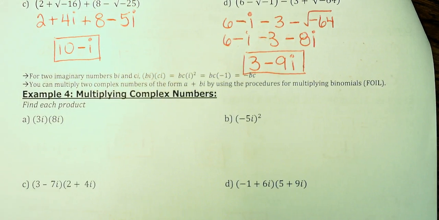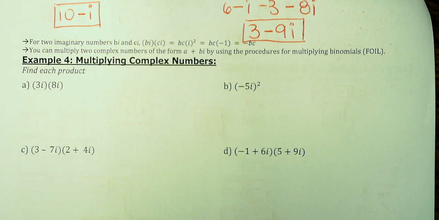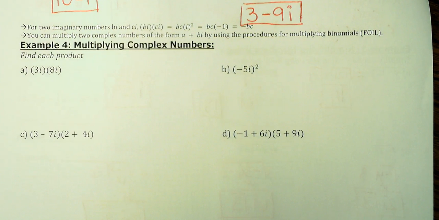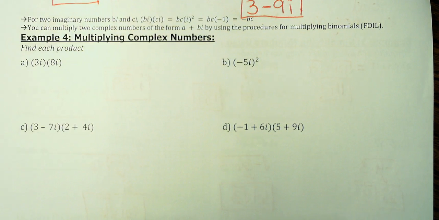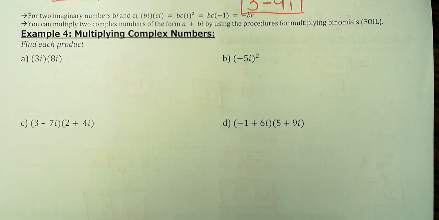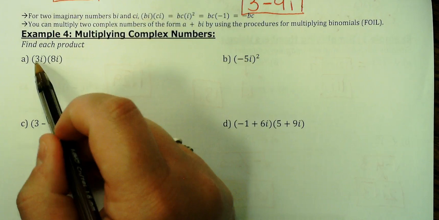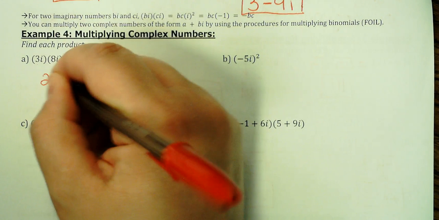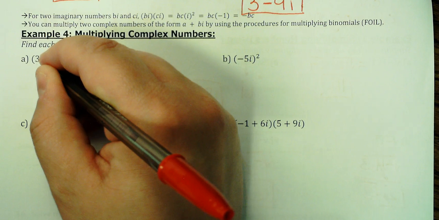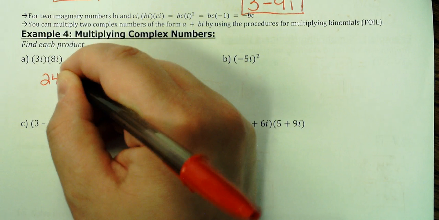Okay, just a little tip here above example 4. You can go through and read it. I'm going to kind of explain it as I go through and do these multiplication problems. You can always multiply complex numbers. You can only add if you have like terms, add and subtract, but you can always multiply. So here's how this works. 3 times 8 is 24. Now here's the key. i times i becomes i squared.